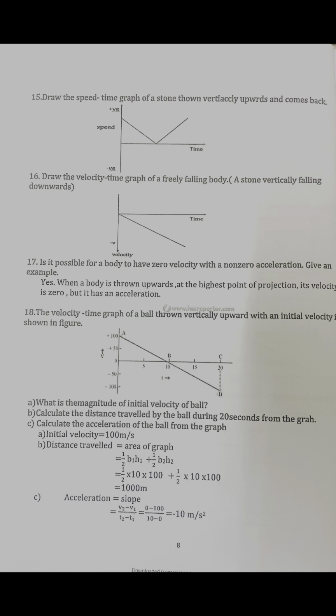Now the third question: what is the acceleration? How can we find the acceleration? To find the acceleration, we find the slope. That means V2 minus V1 over T2 minus T1. Here we know V2 and V1. Substituting the values 0 and 100, and 10 minus 0, we get minus 10 meter per second squared. So this is the acceleration.